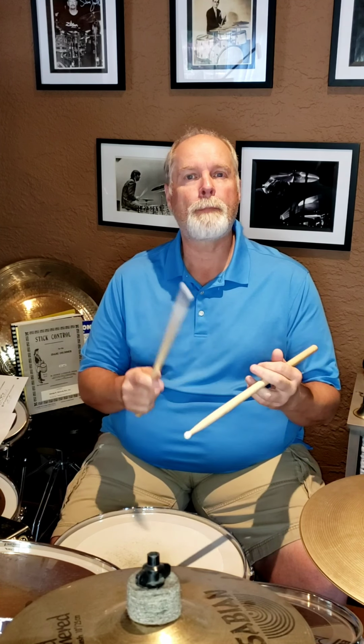You can do ba-ba-da-ba-da. You can move the right hand over if you need to, but you know the idea is, and practice at all tempos.